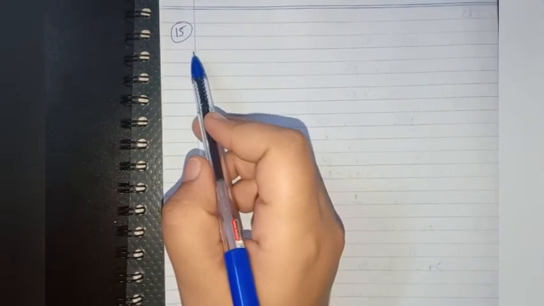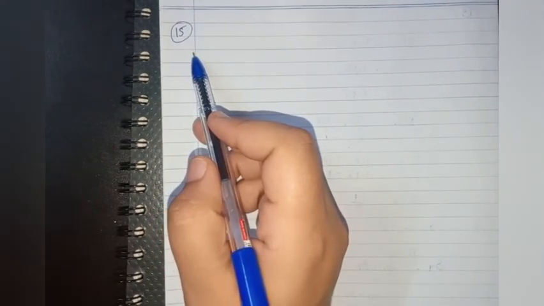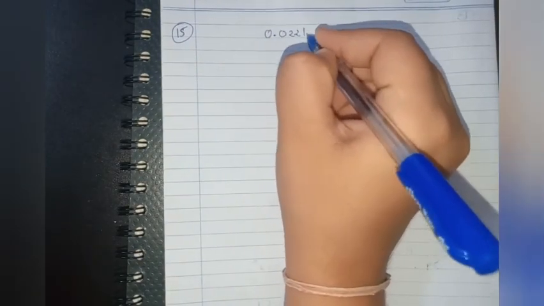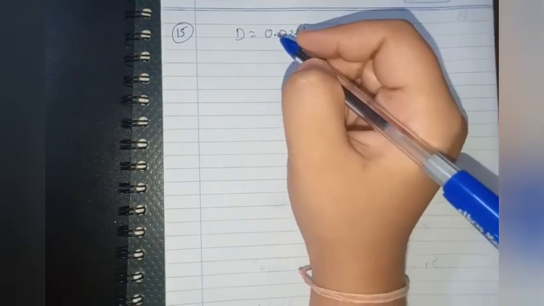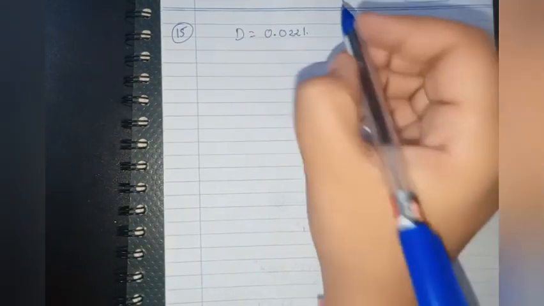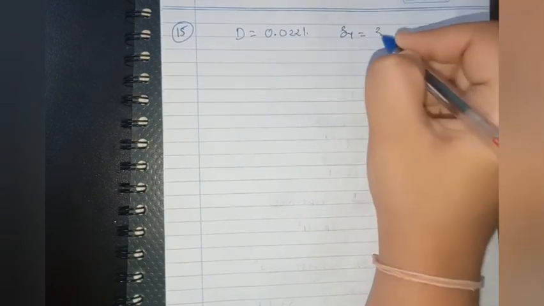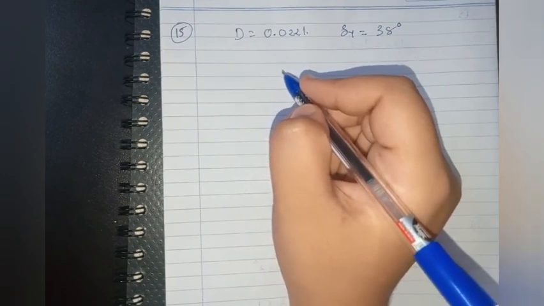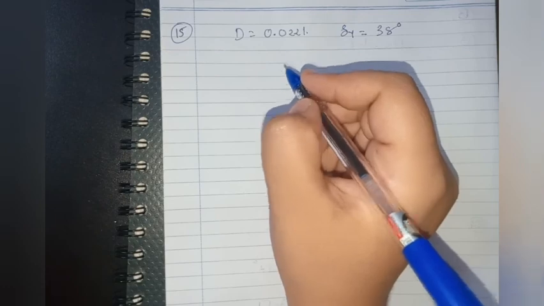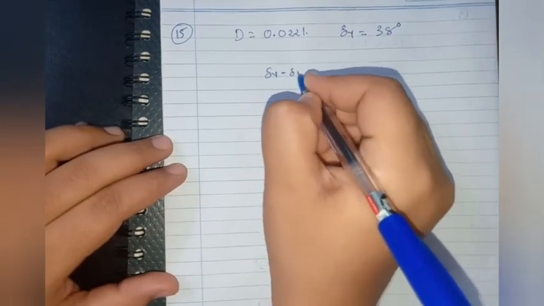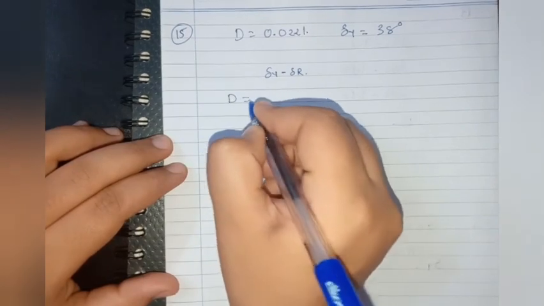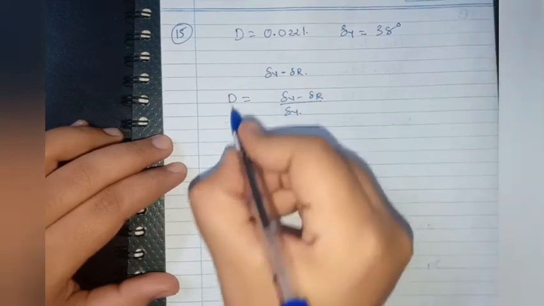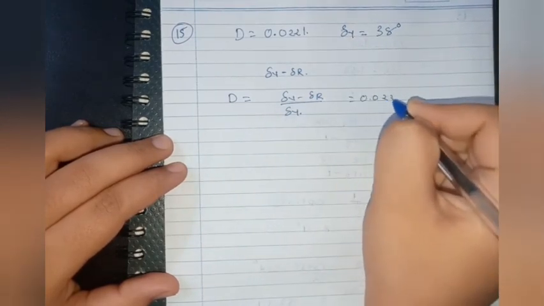In question number 15, the dispersive power of the material of the prism is 0.0221. Let's say it is D. The deviation produced by it for yellow color, that is delta Y, is equal to 38 degree. We want to find the angular dispersion between red and violet colors, that is delta V minus delta R. The dispersive power is given by (delta V minus delta R) divided by delta Y, and it is given as 0.0221.